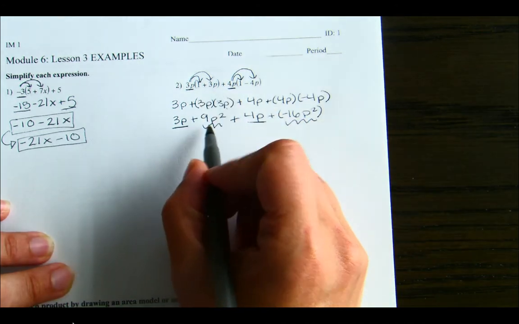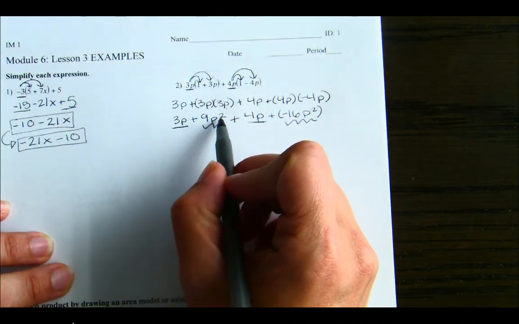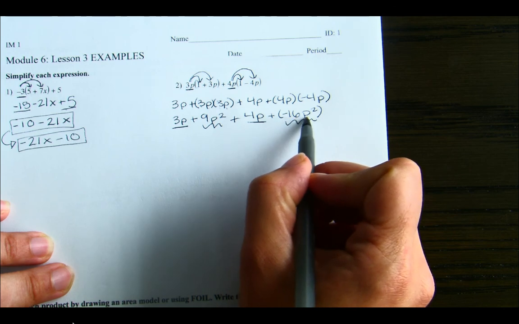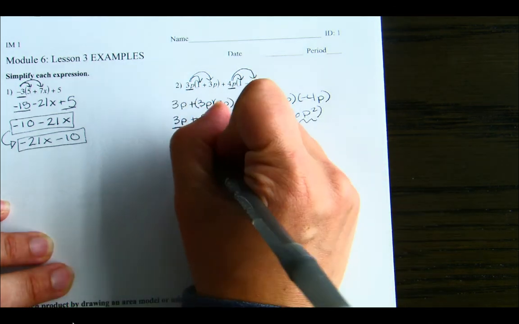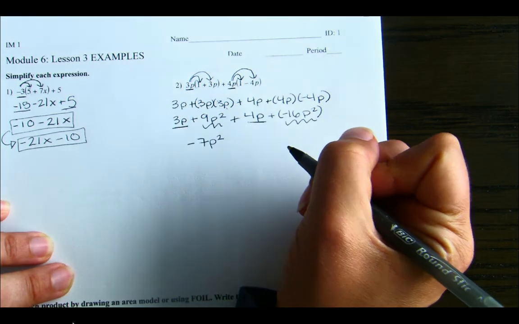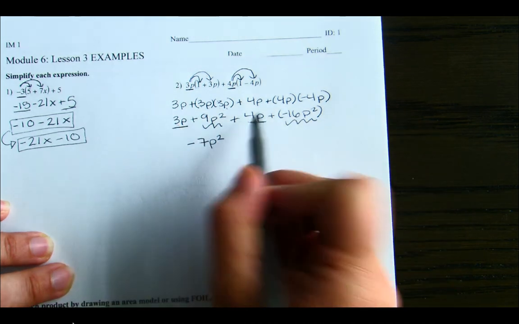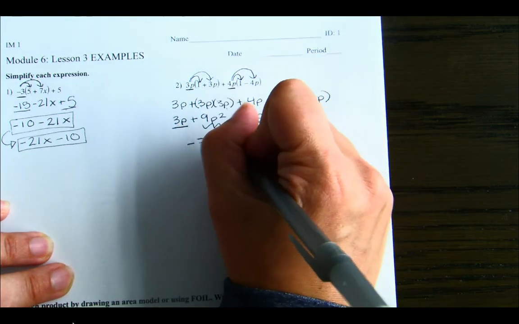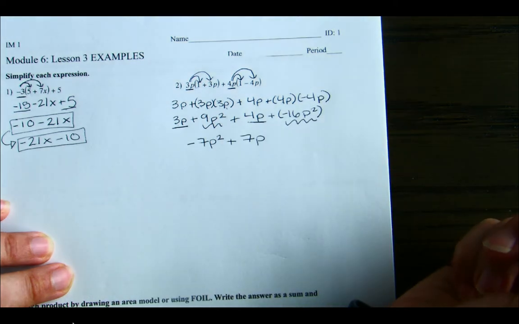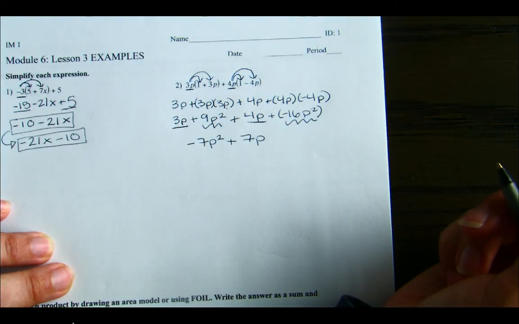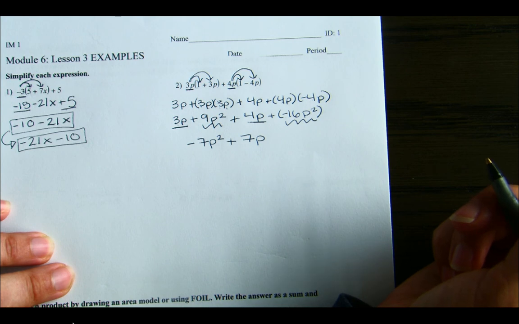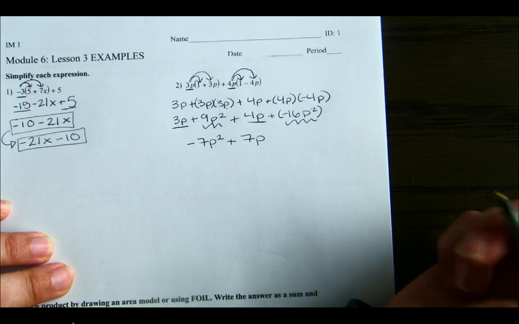So from here, I'm going to do these first. I have 9p squared minus 16p squared. So I get -7p squared. And then I have 3p plus 4p, which is 7p. So we could keep it like this as one option, but I also want to point out something kind of important. Sometimes it's nice to be able to factor things out too. Now you don't have to do this, but it's preparing you for something that's coming this year and next year.